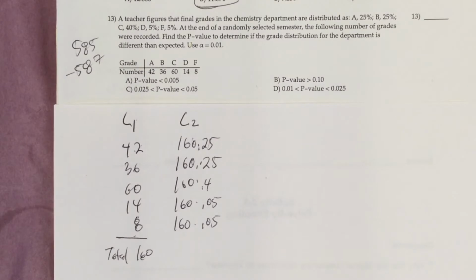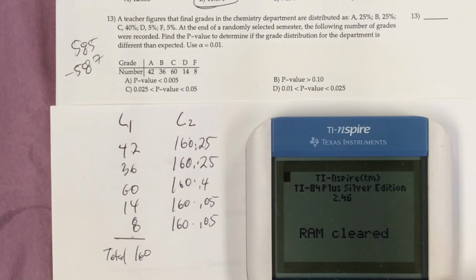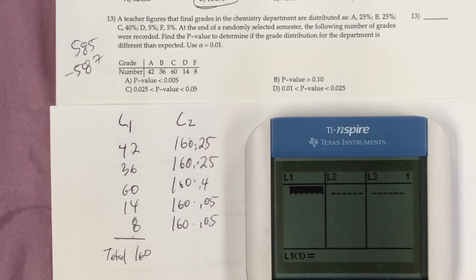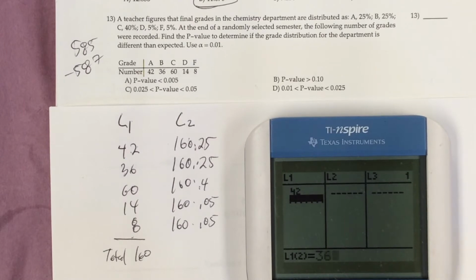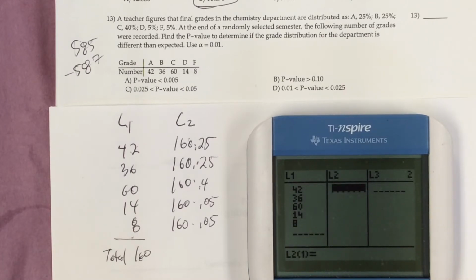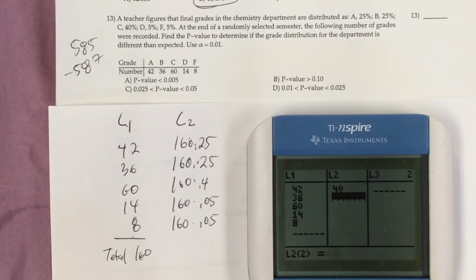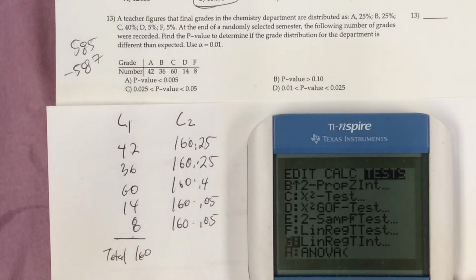I'm going to try to use my other calculator to do this. Yeah, the difference is that one's an 83, this one's an 84. So I'll just have to type this in quickly. I'll at least type in the other information for the calculator here quickly. So this will be 42, 36, 60, 14, and 8. This will be 40, 40, 96, 8, 8.